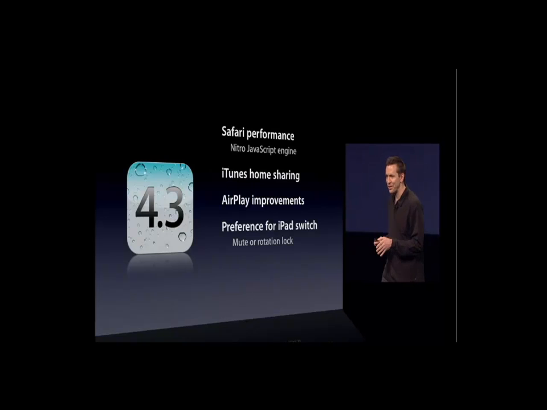Now, this next one was a very popular request from our customers. It has to do with the iPad slider switch on the top right of the iPad. Some customers have said they want to use that switch to really quickly mute their iPad, which is great, and that's the way we ship today.